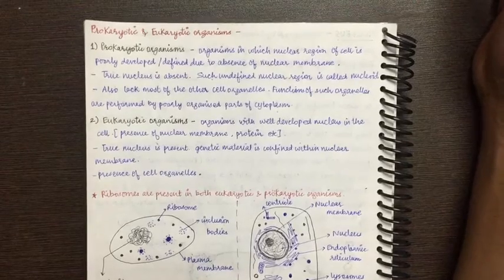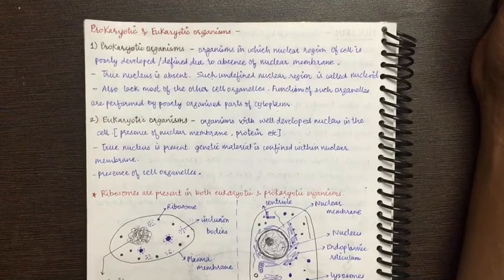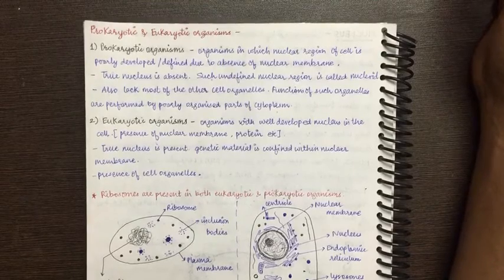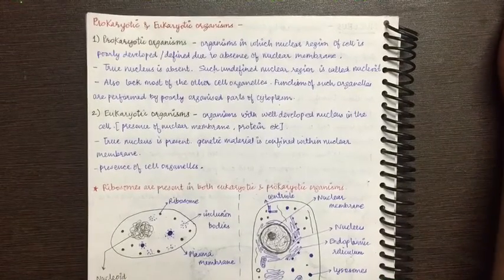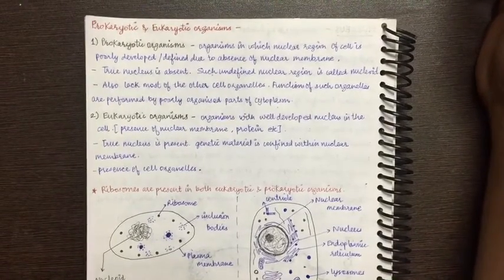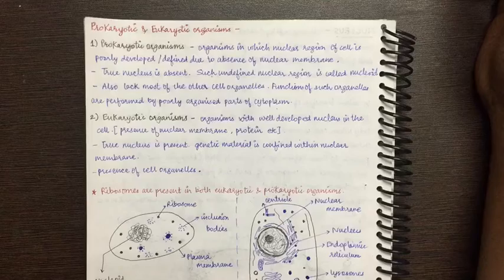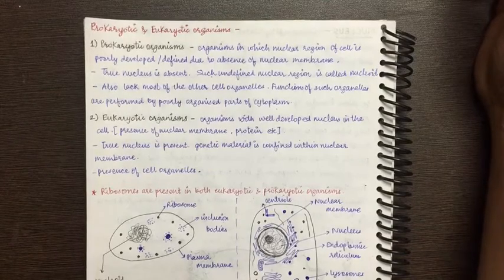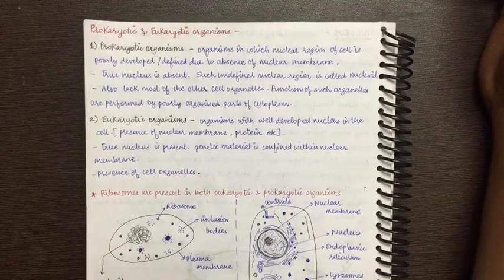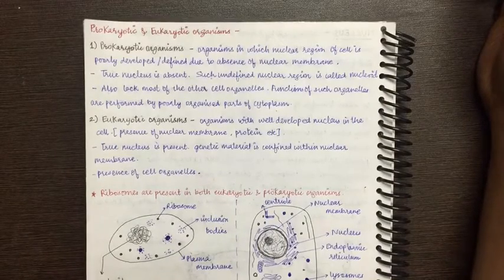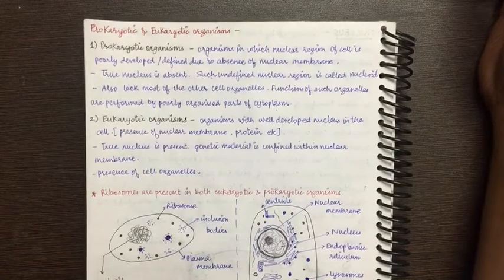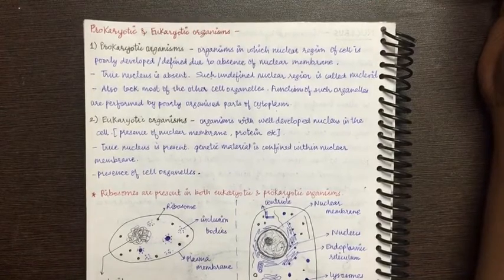Hello friends, we are studying chapter 5 of our class 9th Science and CRT, that is the fundamental unit of life, or the cell. In the previous lecture we studied about the nucleus structure, DNA, nuclear membrane and DNA packaging. And you will remember that I told you about the types of cell, that is unicellular or multicellular, on the basis of number of cells.